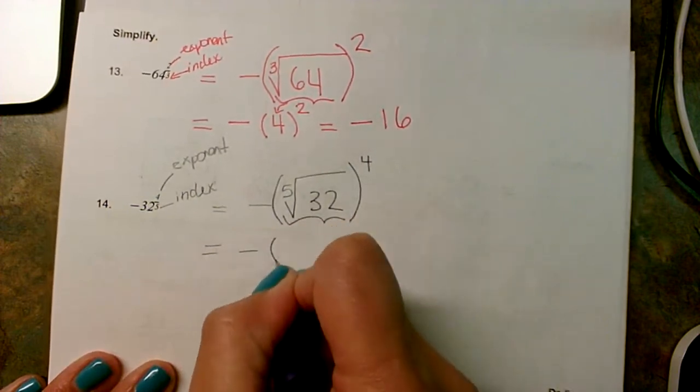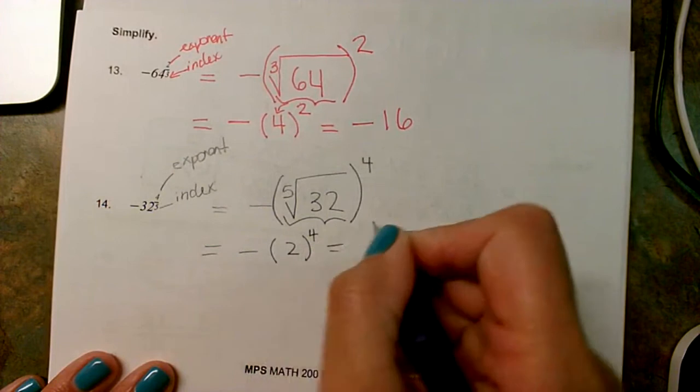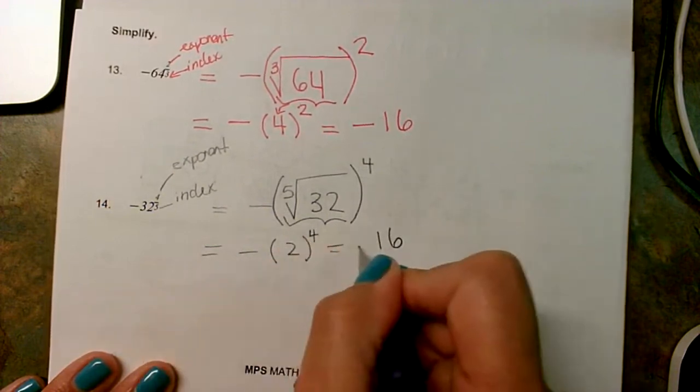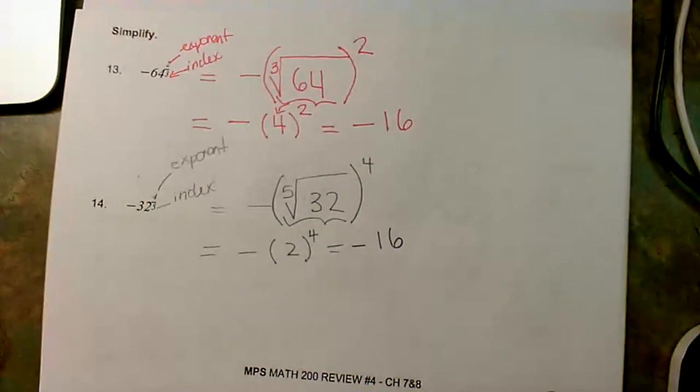This part, the answer is 2. 2 to the 4th power is 16, and I'm carrying that negative sign. Okay?